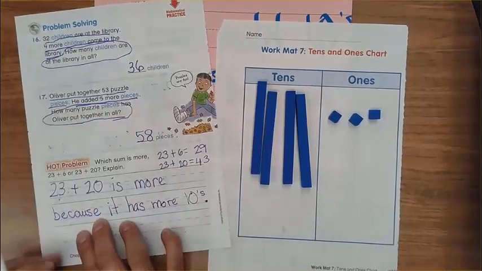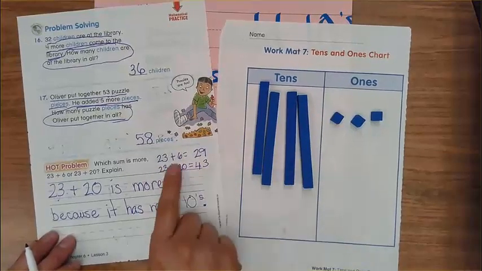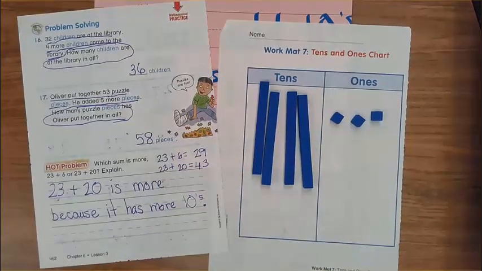It has more tens. As you could see, this one had more tens than the 23 plus 6. Okay, so that is it. Great job today, boys and girls.